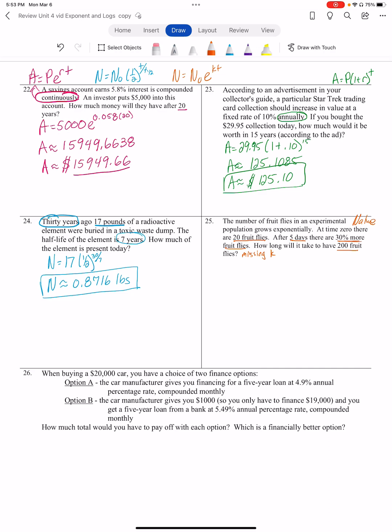So 30% more is going to be 20 plus 30% of 20, which is going to be... Sorry, thought I had that one written down.